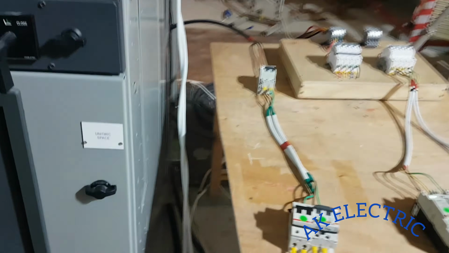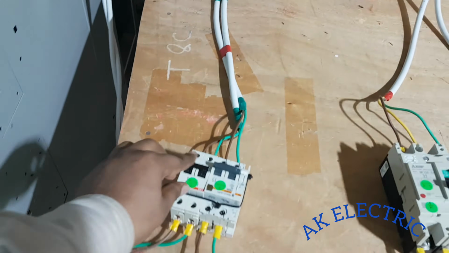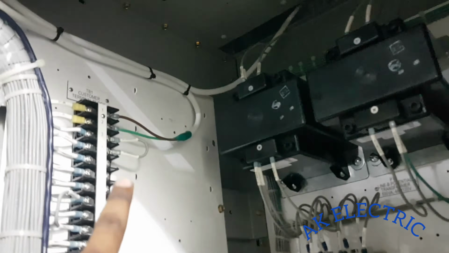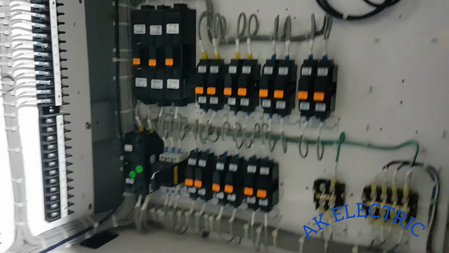Okay, now this DC supply we connected according to the scheme. See here, this is our DC supply we connected. Here 125 volt DC supply will come. Once you switch on this MCB, it will go to all other equipment.